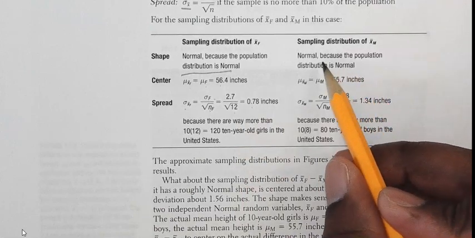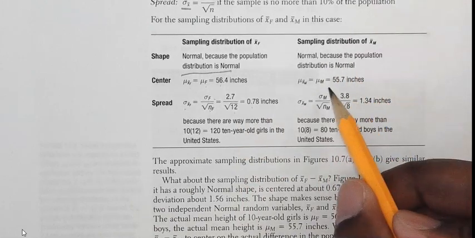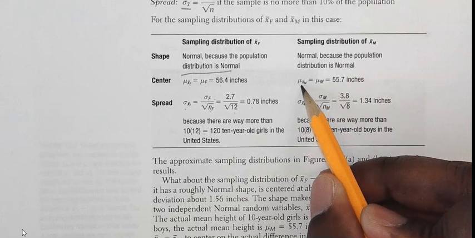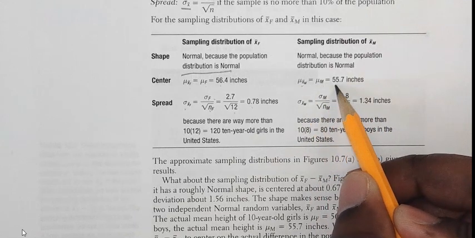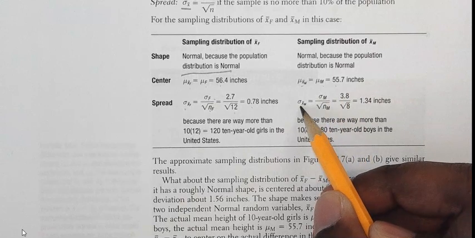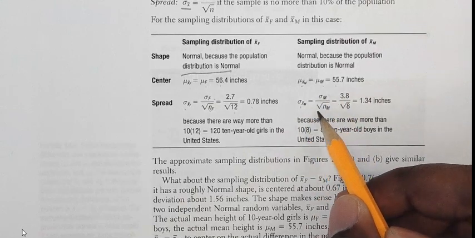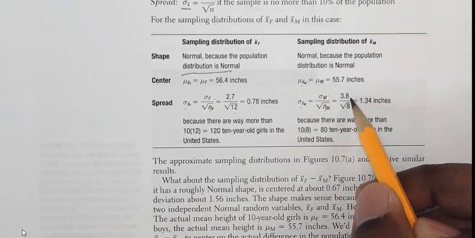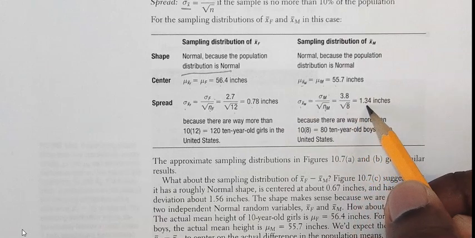With males, it's also normal because the population is normal. The mean for the sample is the same as the mean for the whole population, 55.7. The standard deviation for the sample is the same as the standard deviation for the population divided by the square root of the total number sampled. So 3.8 divided by the square root of 8 is 1.34.